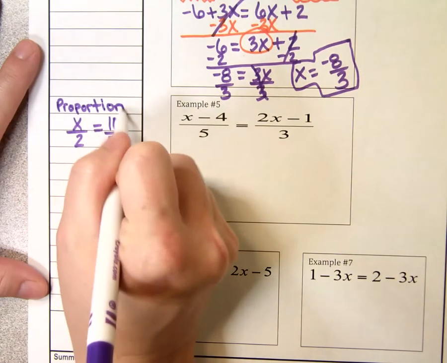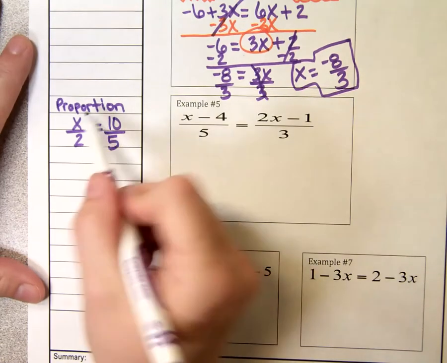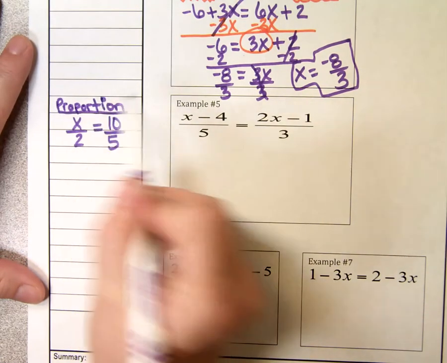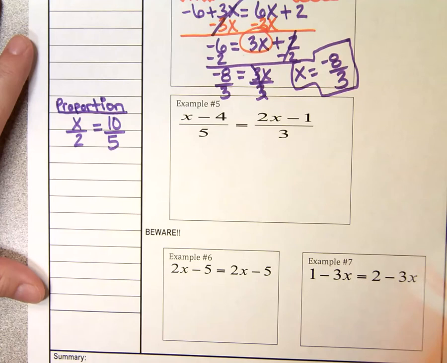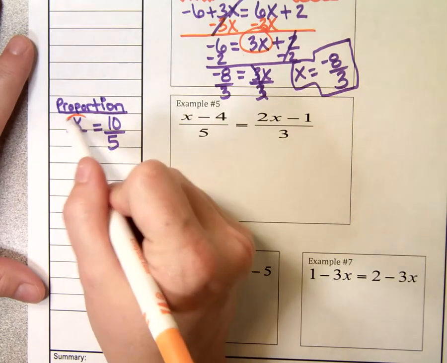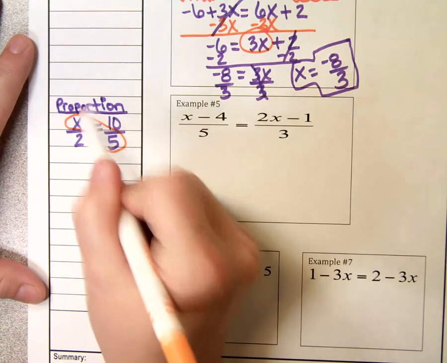When one fraction equals another fraction, it's called a proportion. Do you remember how we solve proportions? You cross multiply and divide. Sometimes I hear students call this the butterfly.